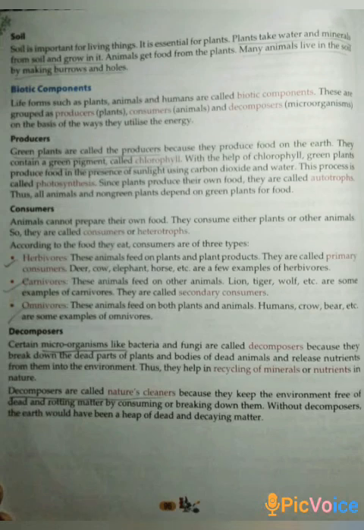Then, biotic components. Life forms such as plants, animals, and humans are called biotic components. These are grouped as producers, meaning plants, consumers, meaning animals, and decomposers, meaning microorganisms, on the basis of how they utilize energy.